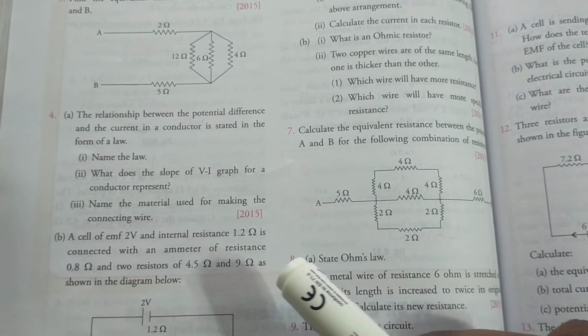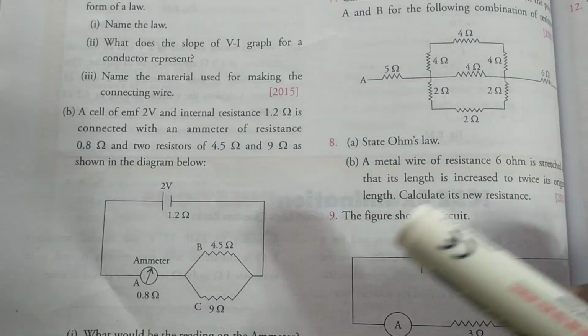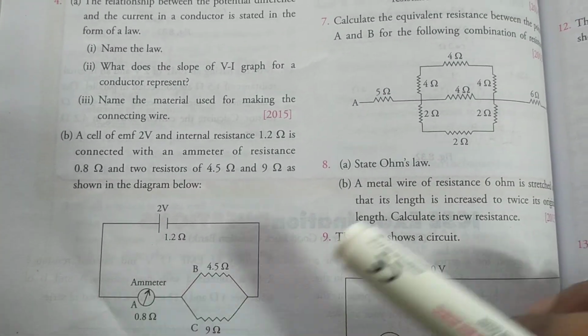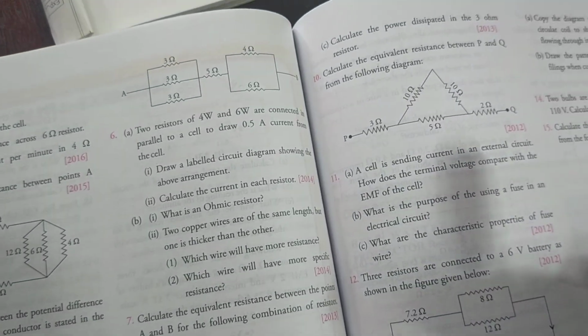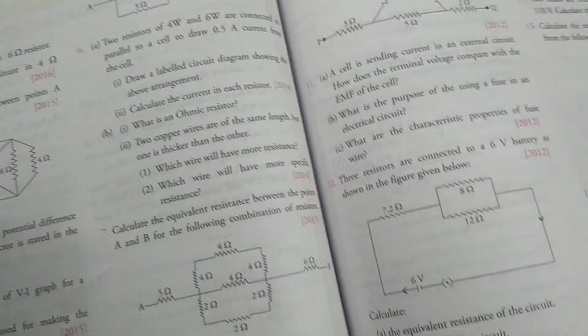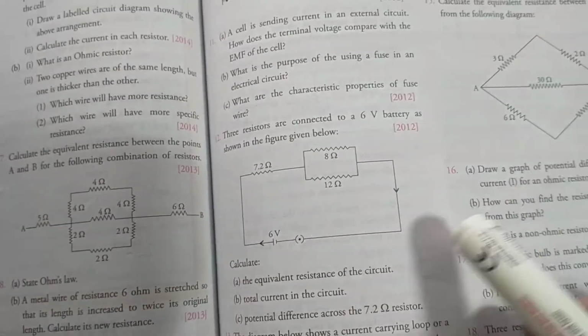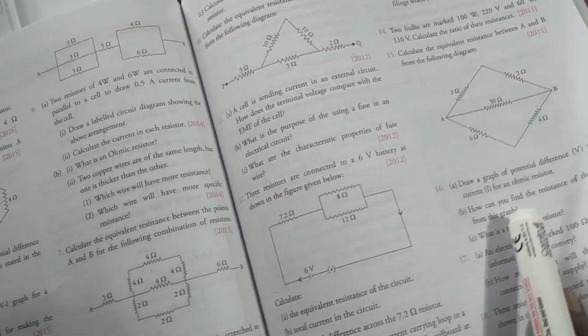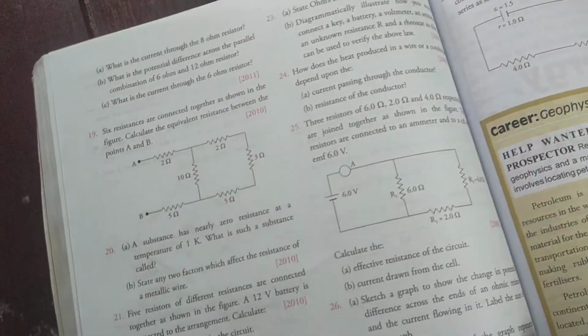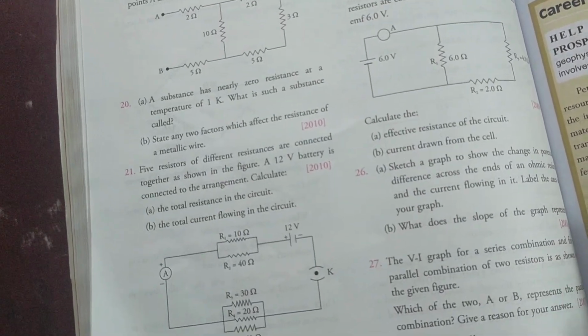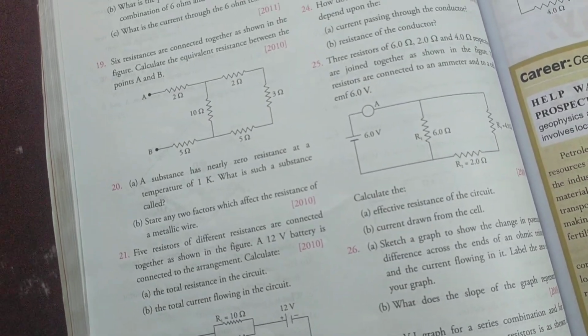So equivalent resistance, how to calculate the potential difference, how to calculate the current, potential drop across a particular resistance. Like today we have solved a few questions, so similar questions you will be solving. All these questions you need to do in your exercise book. These questions are very important.